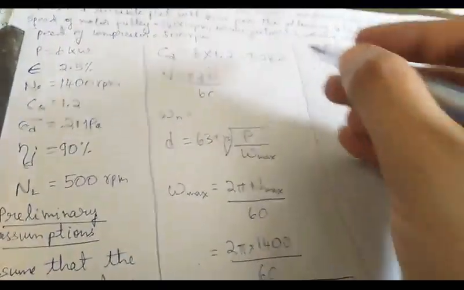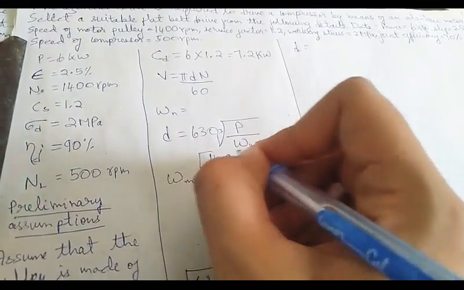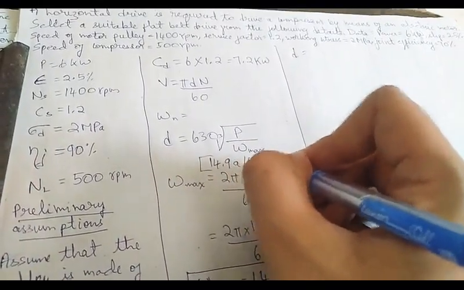Next we shall find the diameter using this formula, equation 14.9 A, page number 292.